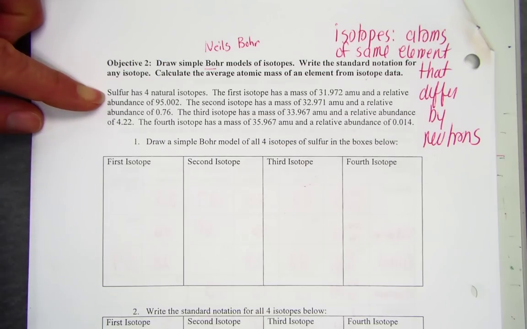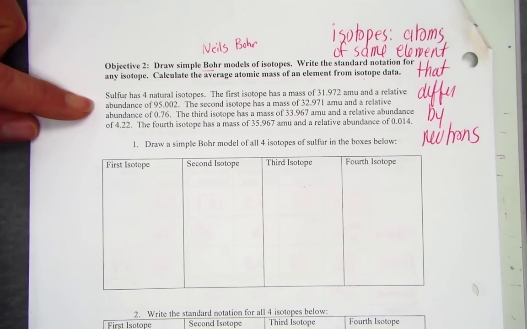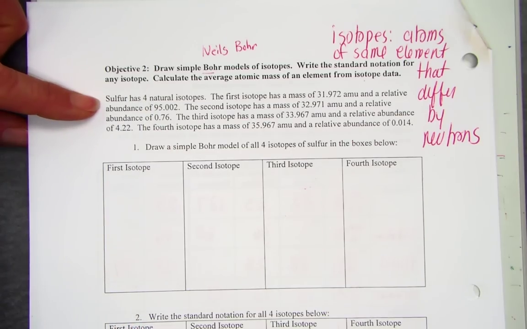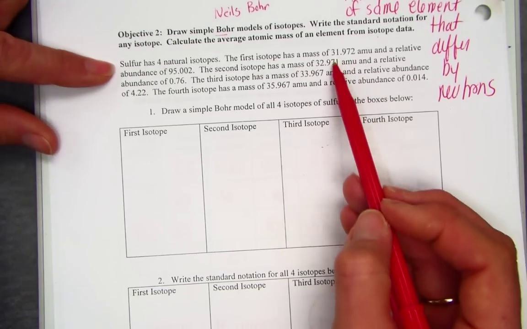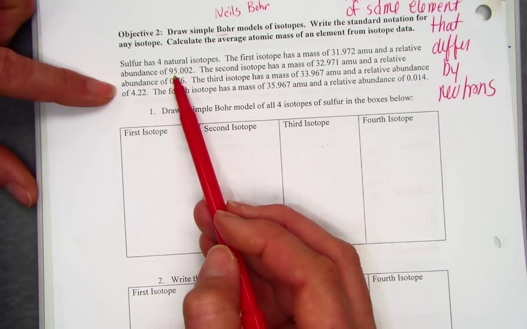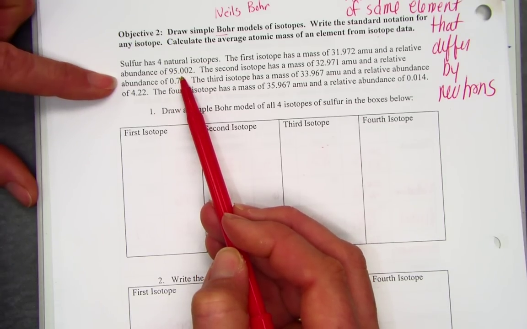Same protons, same electrons, but they're going to weigh a little different because of the neutron number. And remember, neutrons do not affect the chemistry of an atom, so they all have the same activity, they're just weighing a little different. Sulfur has 4 of these natural isotopes. The first isotope has a mass of 31.972 and a relative abundance of 95.002, by far the most abundant isotope.